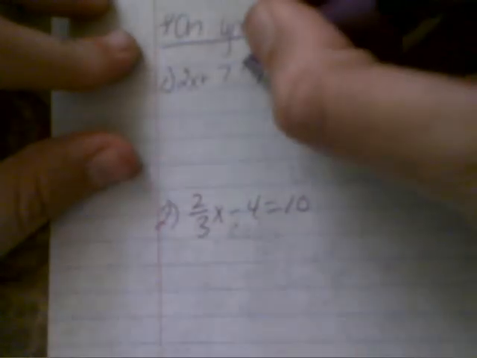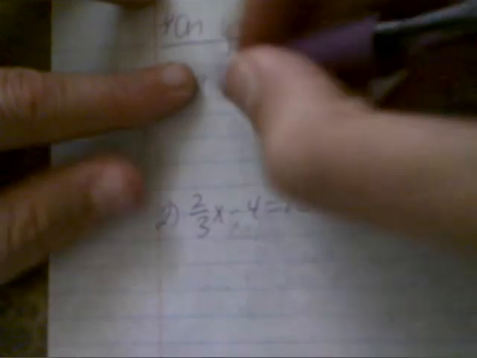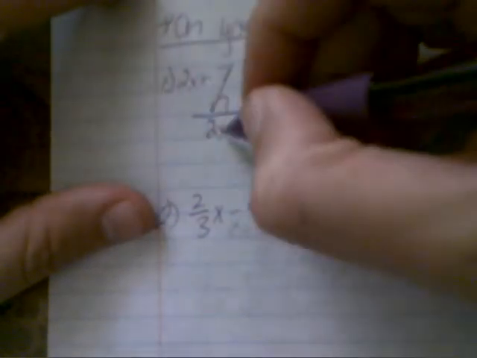Alright, I'm going to put a dotted line over my equal sign. I'm going to cover up my x, and I see a positive 7. So to get that to the other side, I'm going to subtract 7. So I subtract 7 on both sides, and I get 2x equals 2. Now, 2 is attached to x by multiplication, so I'm going to undo it by dividing 2 on each side. Those 2's cancel, so x equals 1.